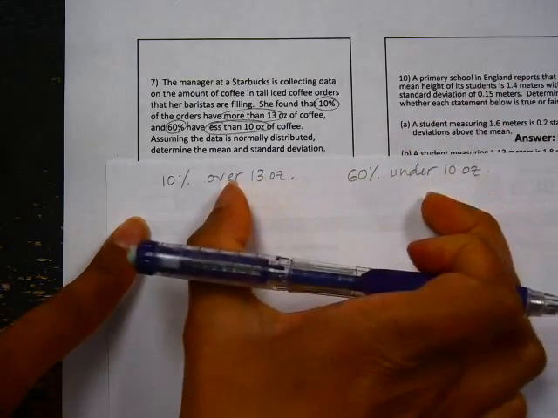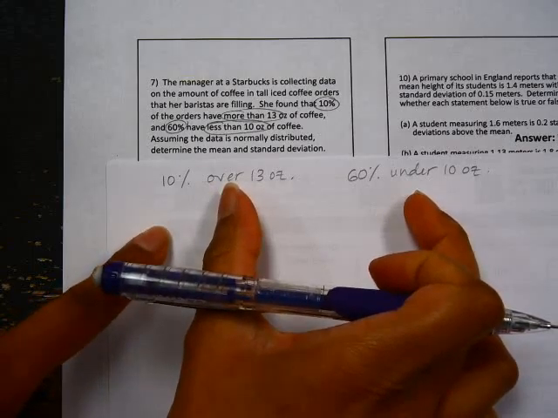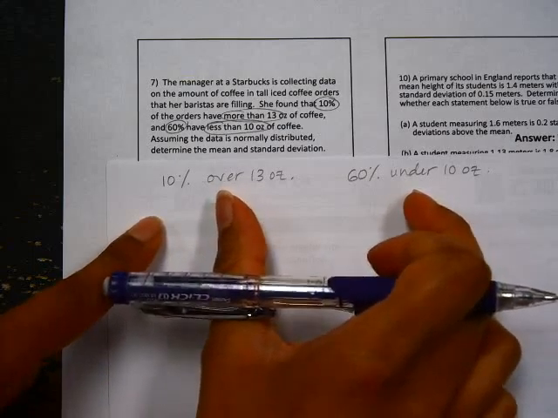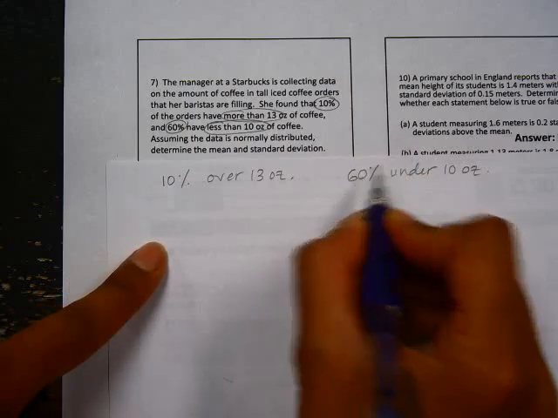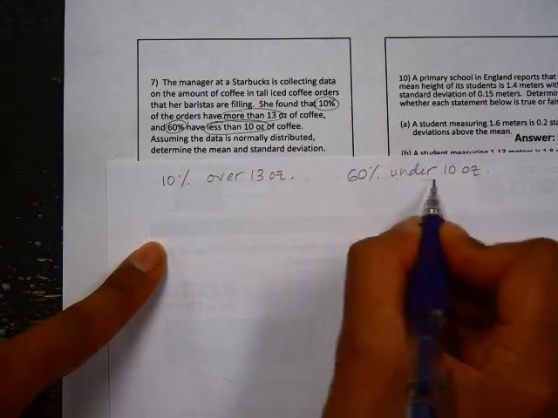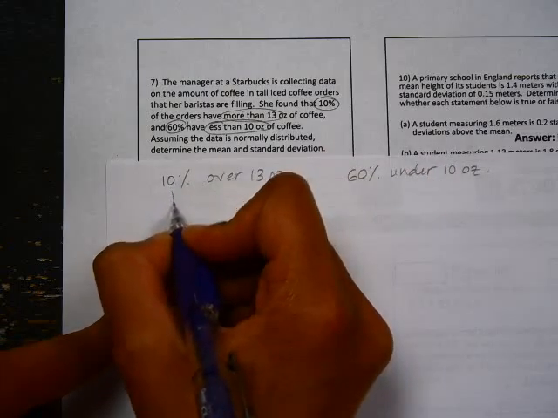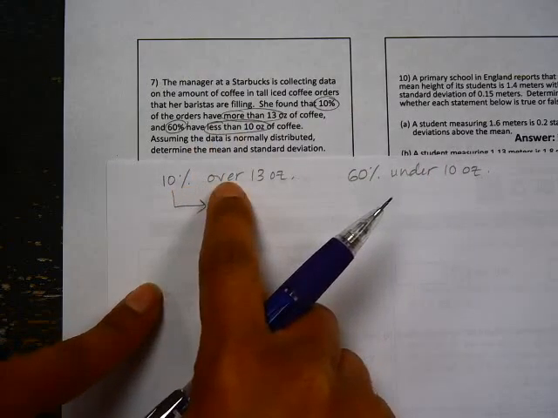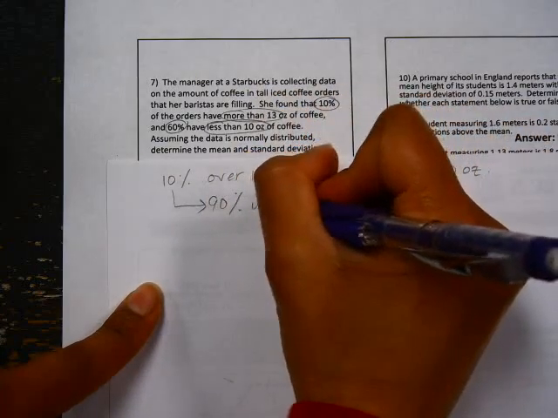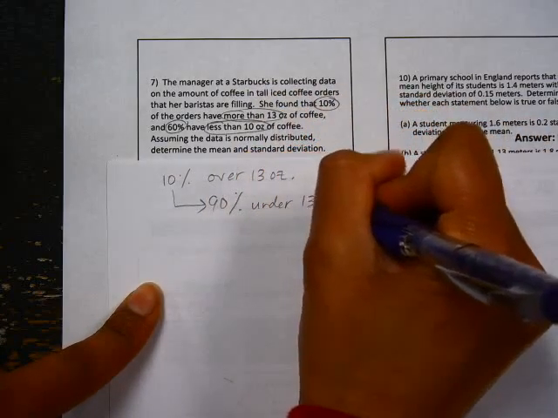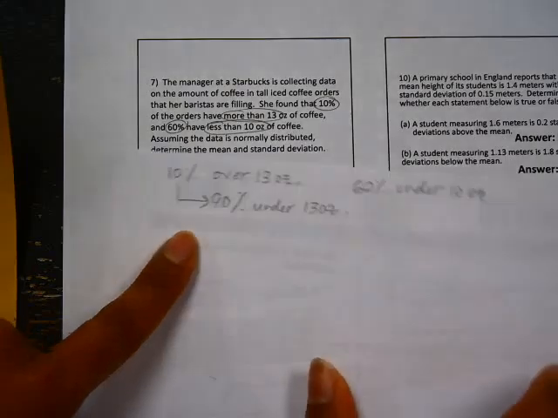When we're determining the z-score using our z-table, we need to make sure we're looking up the percentile. So in this case, 60 is the percentile because it represents the percent that's less than 10 ounces. In this case, however, 10% is over 13 ounces. That means 90% is under or less than 13 ounces. So 90% is what we're looking up.